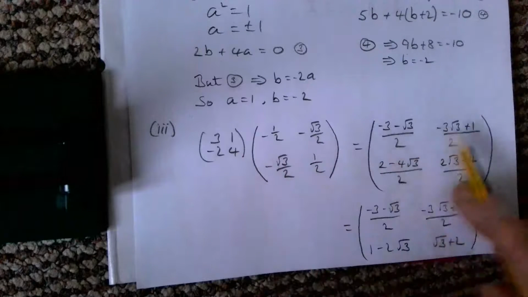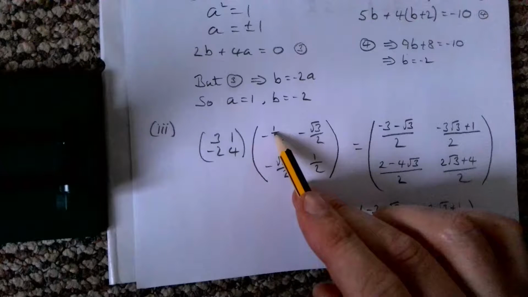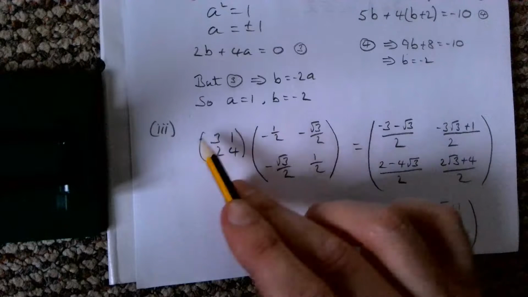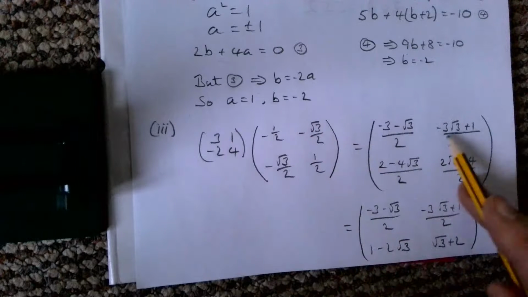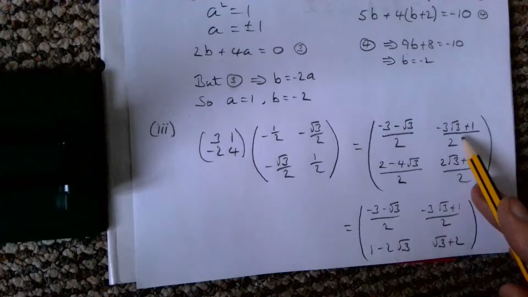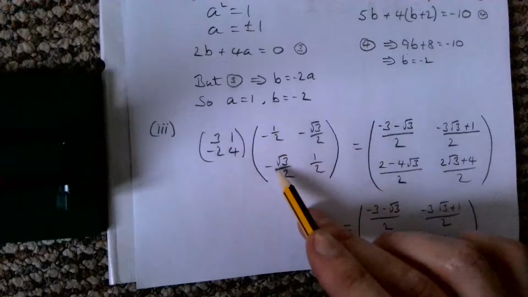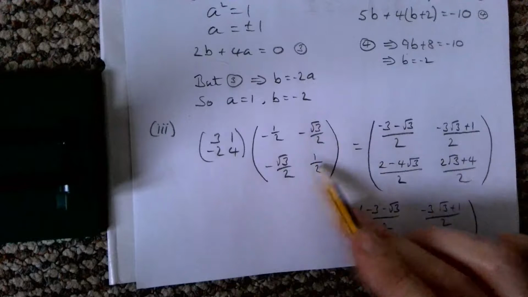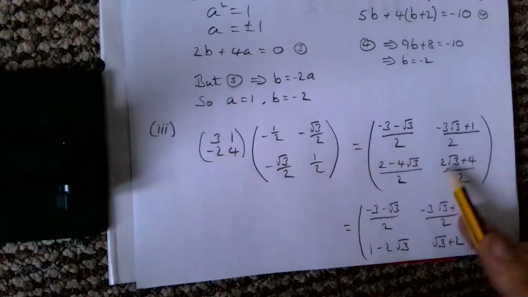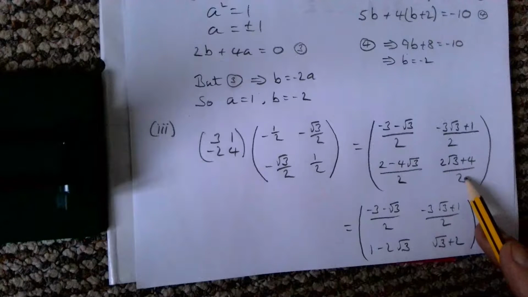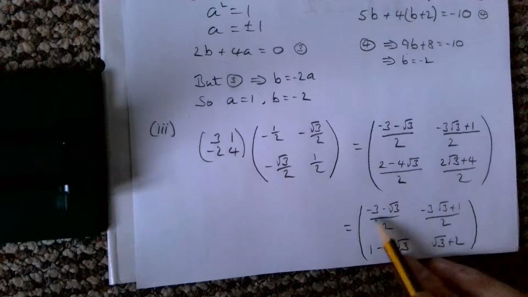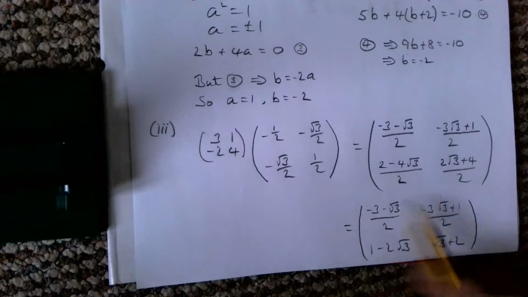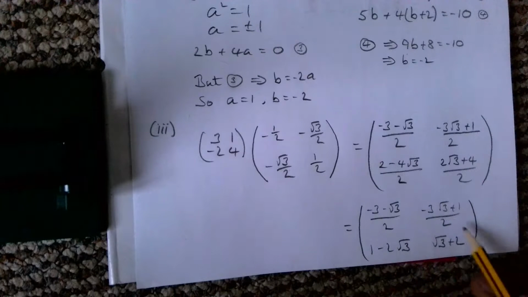Multiplying those out, you end up with, so let's see, 3 times that plus 1 times that is going to give us minus 3 minus root 3 over 2. Top row times second column is going to give us minus 3 root 3 plus 1 over 2. Bottom row times first column, 2 minus 4 root 3 over 2. And then bottom row times second column gives us then our 2 root 3 plus 4 over 2. Top line doesn't really tidy up too much. Bottom line does divide by 2, so we can get rid of the quotient on both of those. So we'll end up then with 1 minus 2 root 3, and then root 3 plus 2.